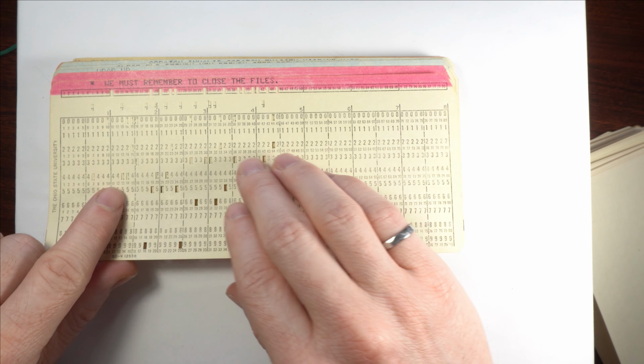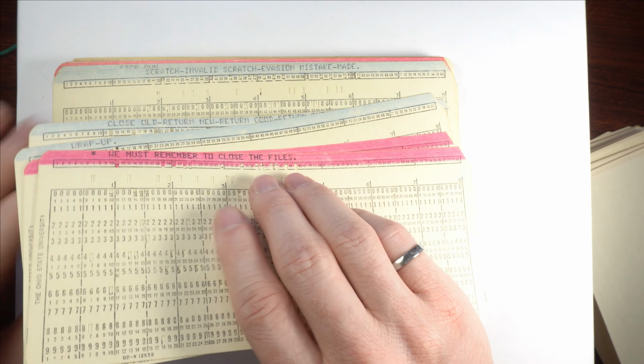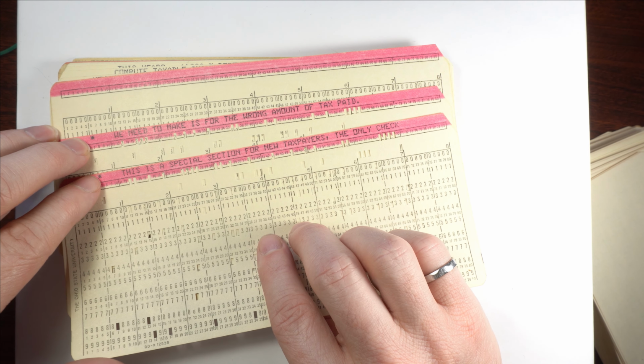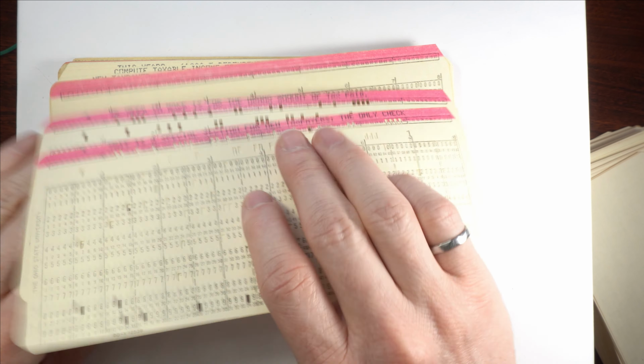Looks like we're getting to the end of the program here. This is a special section for new taxpayers. The only check we need to make is for the wrong amount of tax paid.